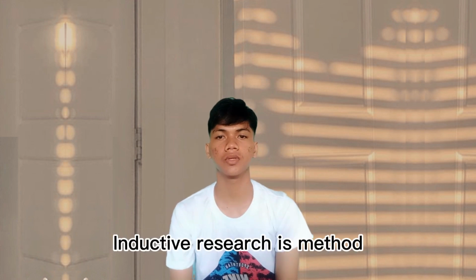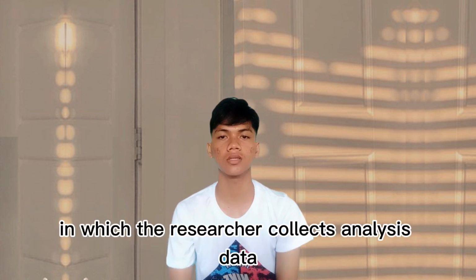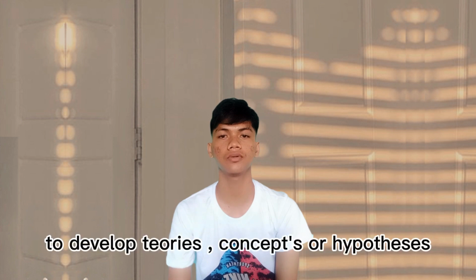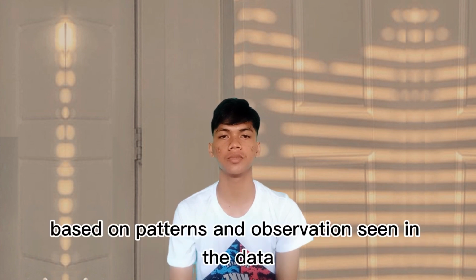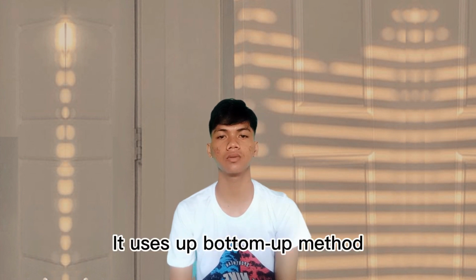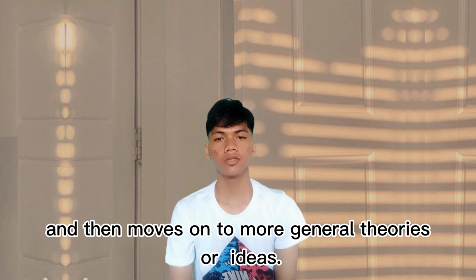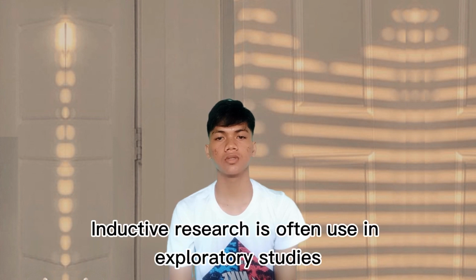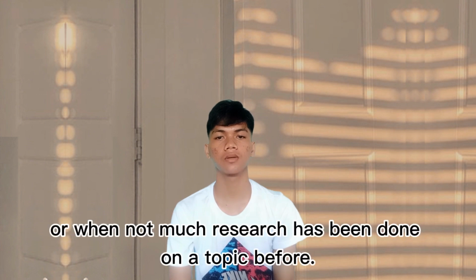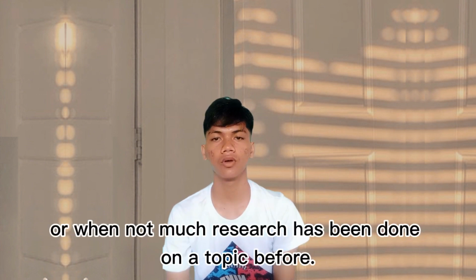Inductive research is a method in which the researcher collects and analyzes data to develop theories, concepts, or hypotheses based on patterns and observations seen in the data. It uses a bottom-up method in which the researcher starts with specific observations and then moves on to more general theories or ideas. Inductive research is often used in exploratory studies or when not much research has been done on a topic before.